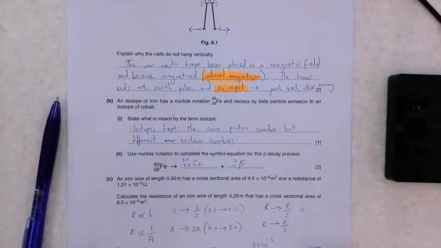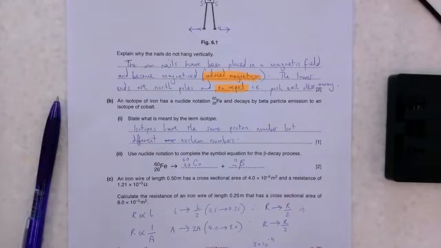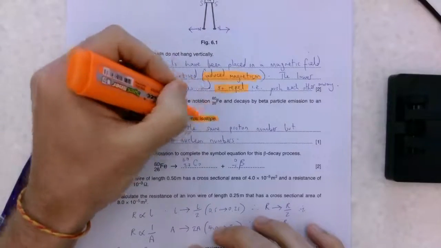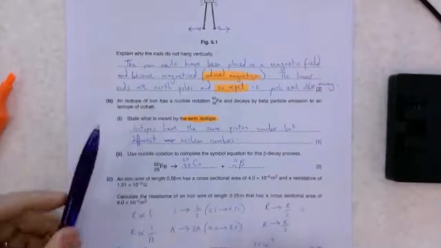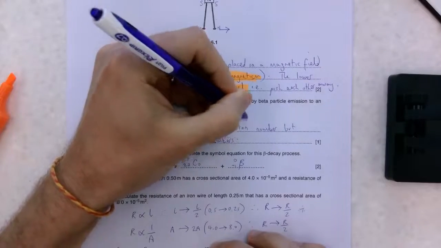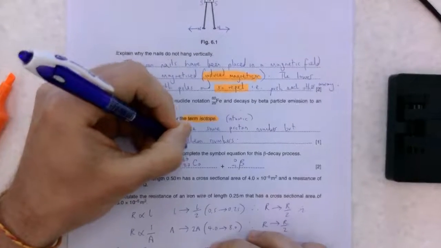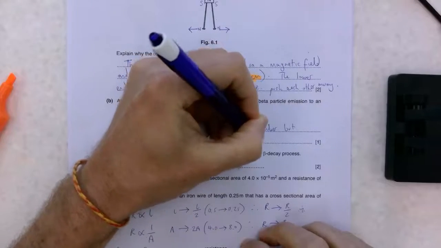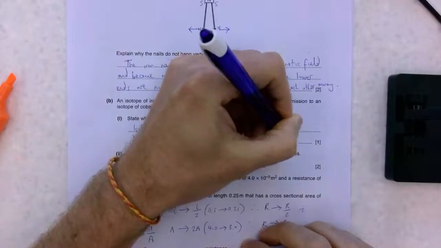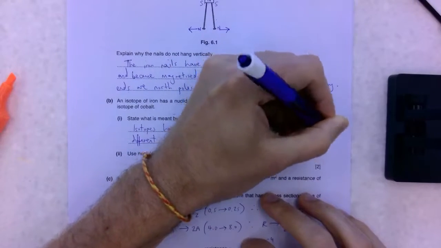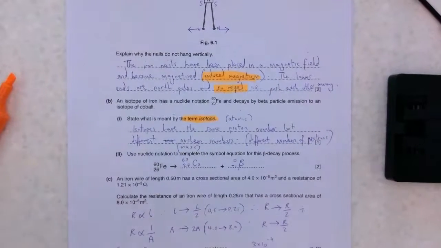We then jump away from magnetism to radioactivity. Here we really just want to know the definition of isotope. Isotopes, you should know, have the same proton number. You could also call it atomic number. You could also say that they have different numbers of neutrons, but I would stick with referring to the atomic mass numbers or proton and nucleon numbers.